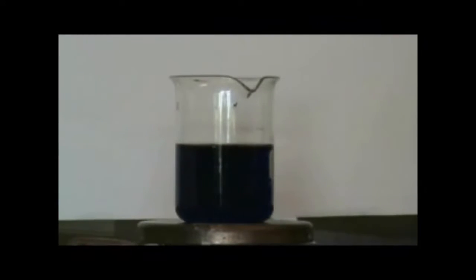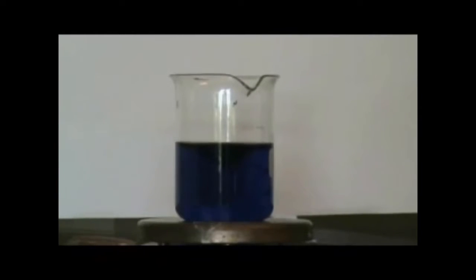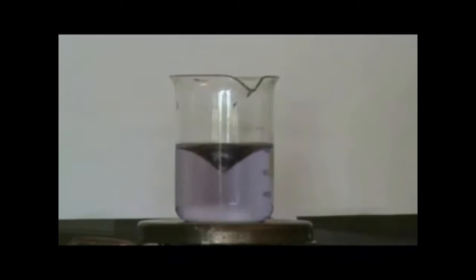Now let's see what will happen if we double the temperature. It immediately turned a deep blue color once hydrogen peroxide was added, indicating that an increase in temperature will increase the rate of reaction.